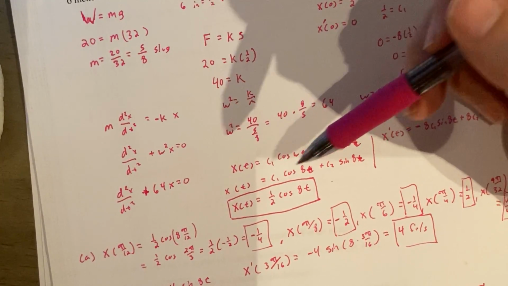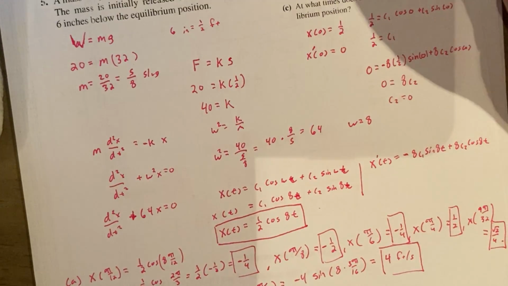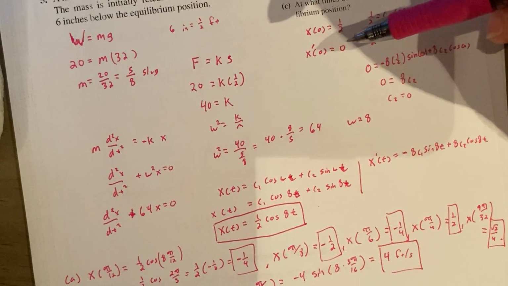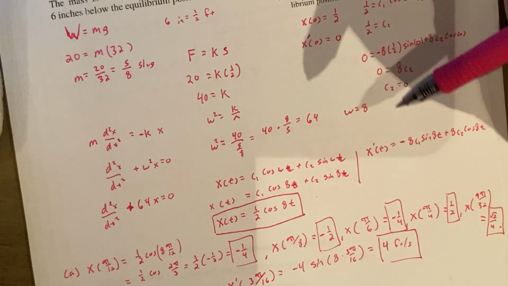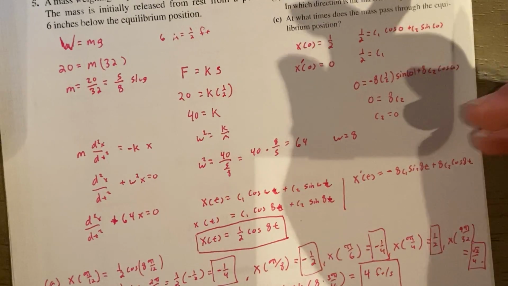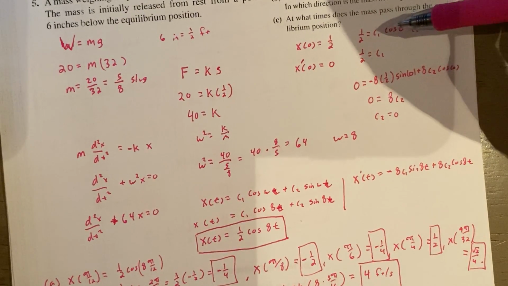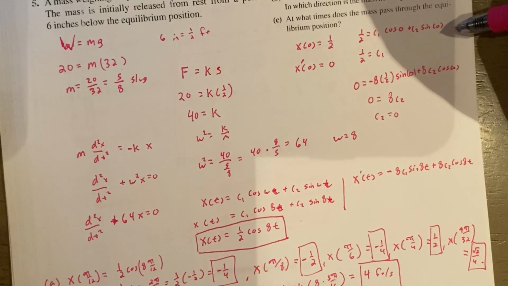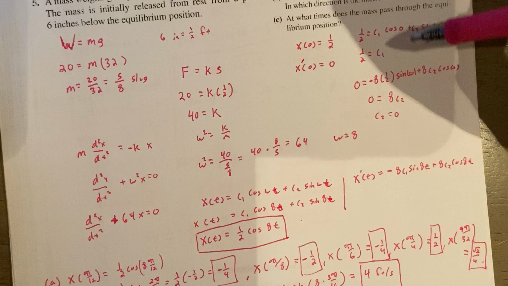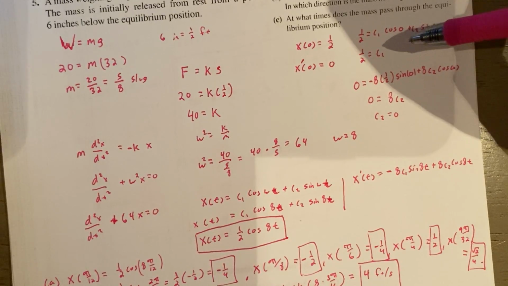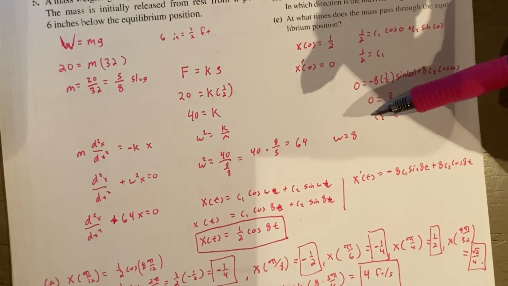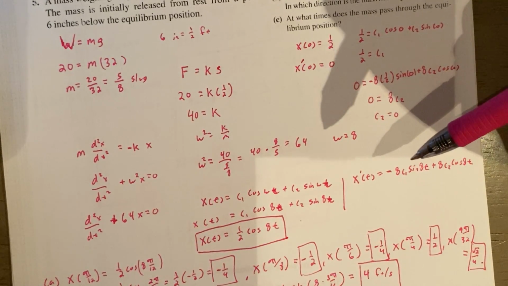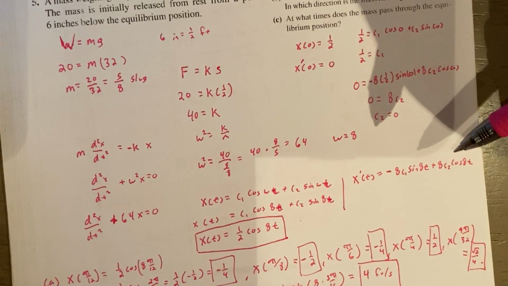Now, to find our c sub 1 and c sub 2, we're going to use our initial position and our initial velocity. And when we plug our initial position into our formula, what we get is 1/2 is equal to c sub 1 cosine of 0 plus c sub 2 sine of 0, which is just going to be 1/2 is equal to c sub 1. And then we take the derivative of our x of t. When we take the derivative, we get negative 8 c sub 1 sine of 8t plus 8 c sub 2 cosine of 8t.